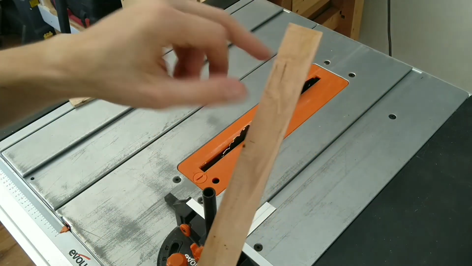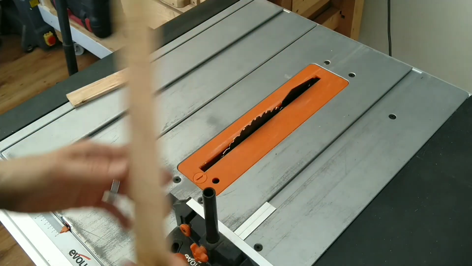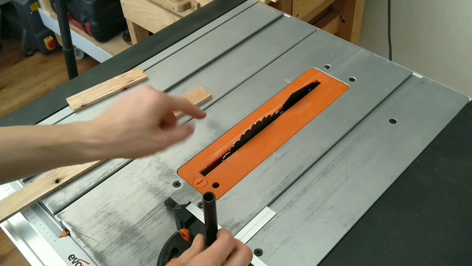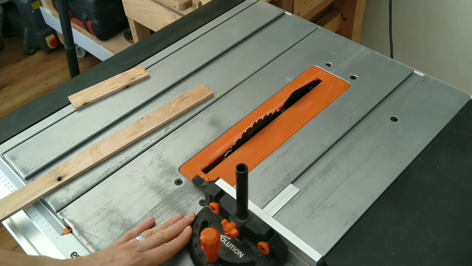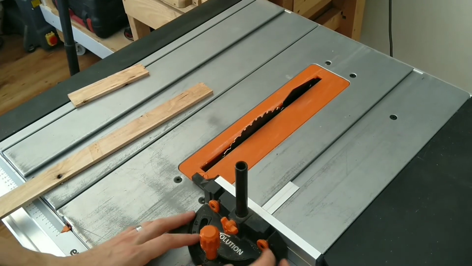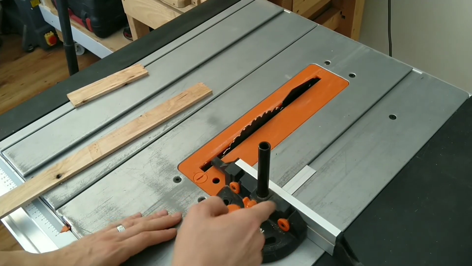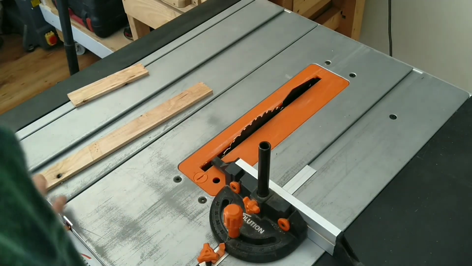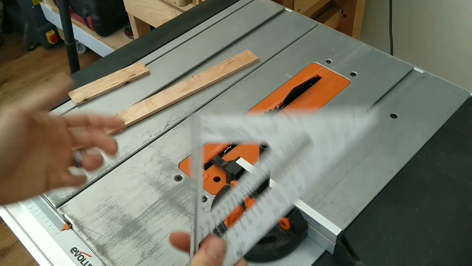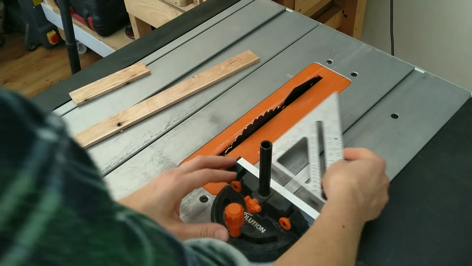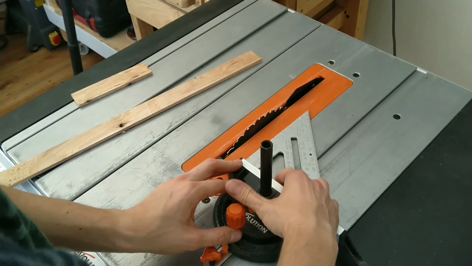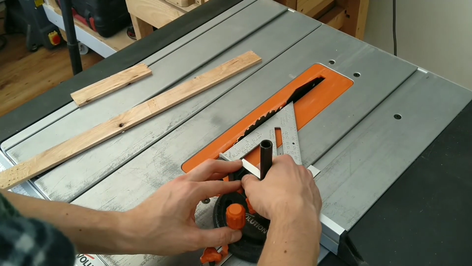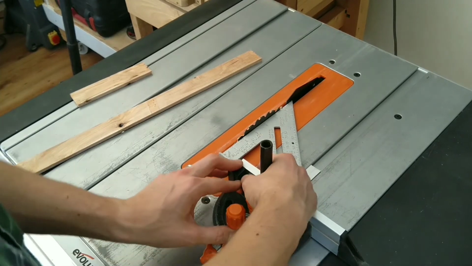So what you can do to make sure your cut is square every time is, when your blade is raised and your saw is off, obviously, you bring your mitre gauge up to the blade there, and you grab a carpenter's square, put that up against the fence, and you can check for squareness that way.